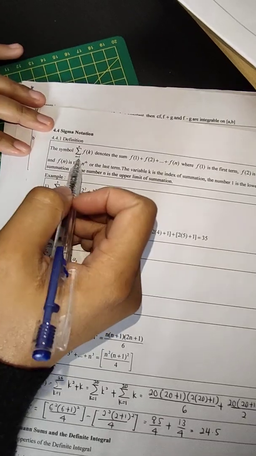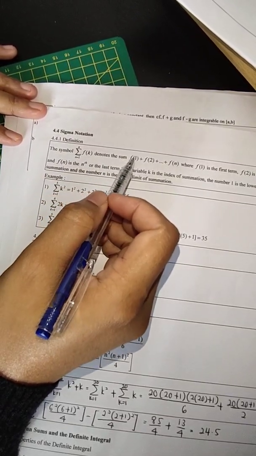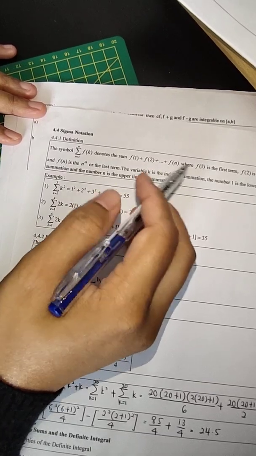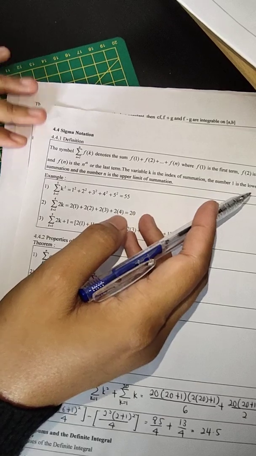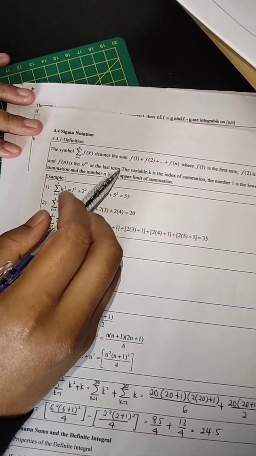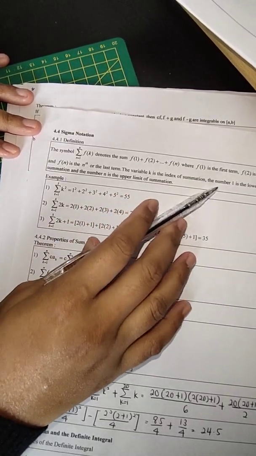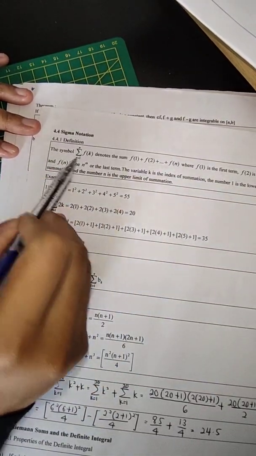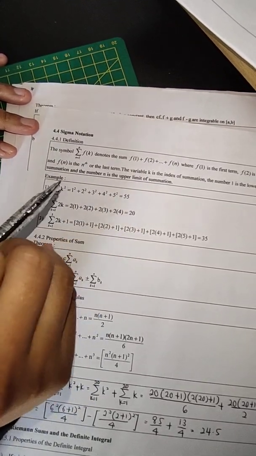Summation from k equal to 1 until n, f(k), denotes the sum f1 plus f2 plus until fn, where f1 is the first term, f2 is the second term, and fn is the nth or the last term. So the variable k is the index of summation. The number 1 is the lower limit of summation, and the number n is the upper limit of summation.